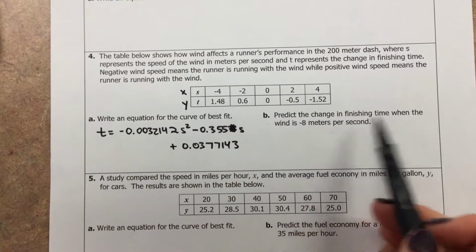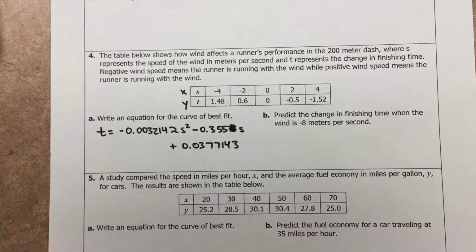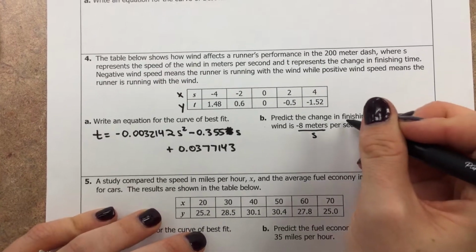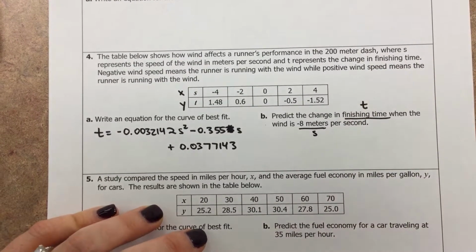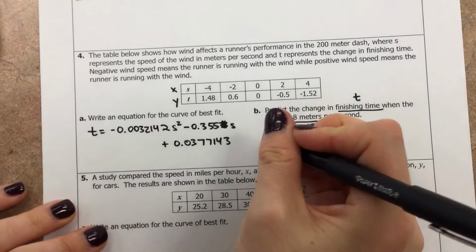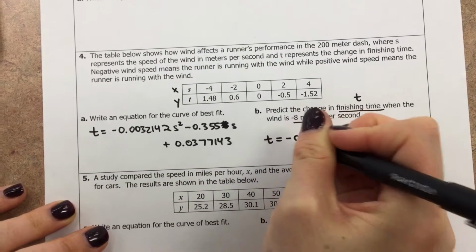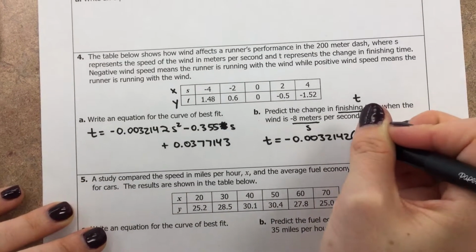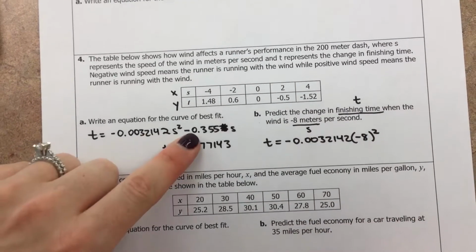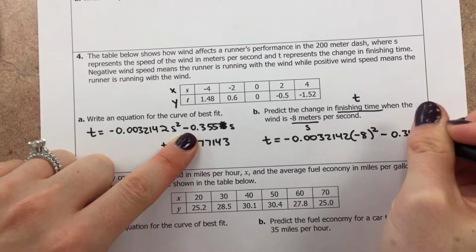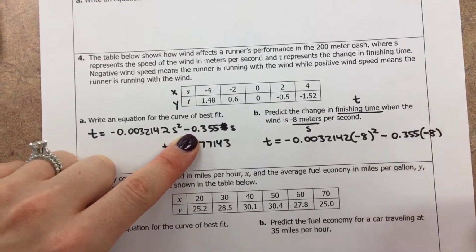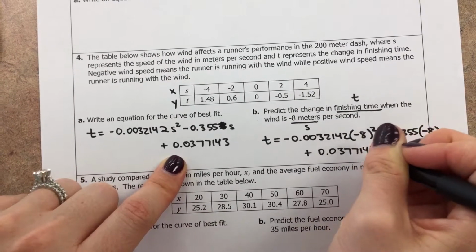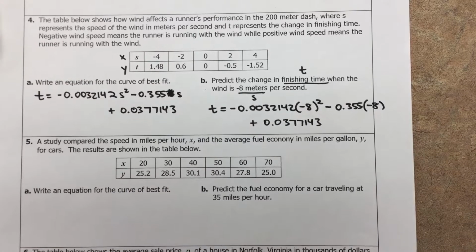All right, then it says predict the change in finishing time when the wind is negative 8 meters per second. So this is a value of S that they want us to plug in, and then predict the change in finishing time. They want us to solve for T. So solve for T, and they give us negative 8 for S. So T equals, we have negative 0.00321442. And then in place of S, we're going to plug in a negative 8 squared. Then minus 0.355 times S, so I plug in the negative 8, and then plus 0.0377143.